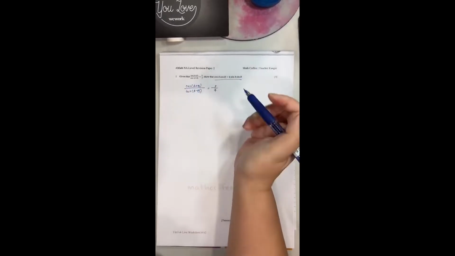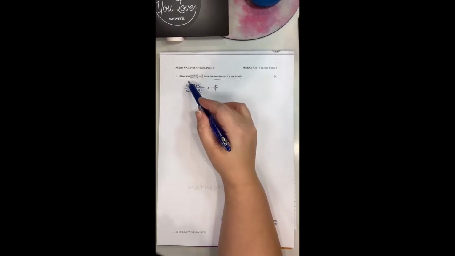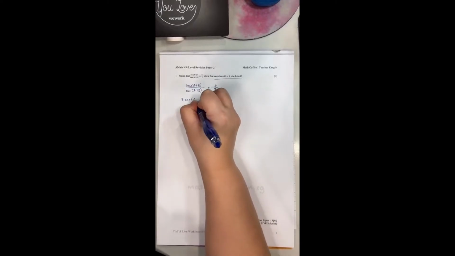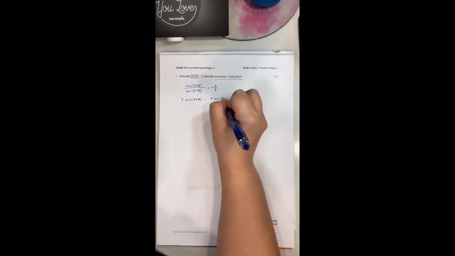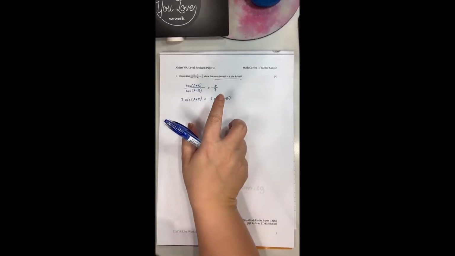So I cross multiply first. So I will have 7 cosine A plus B equals to 5 cosine A minus B. So we will apply addition formula first.